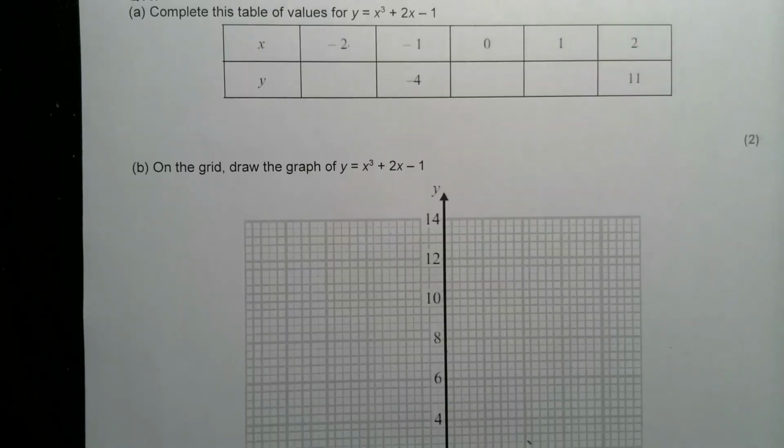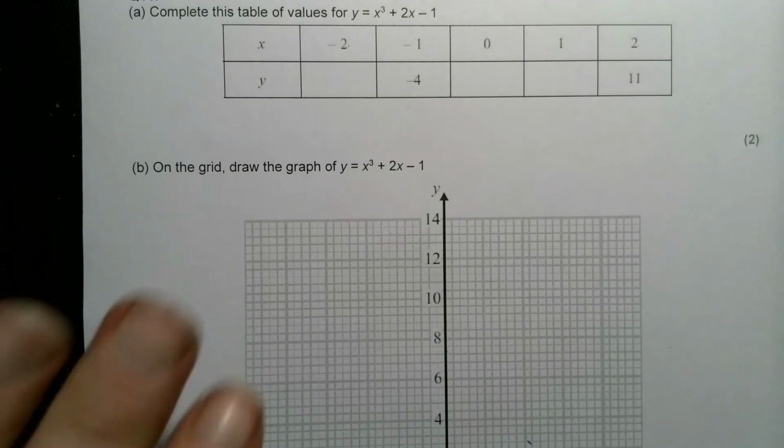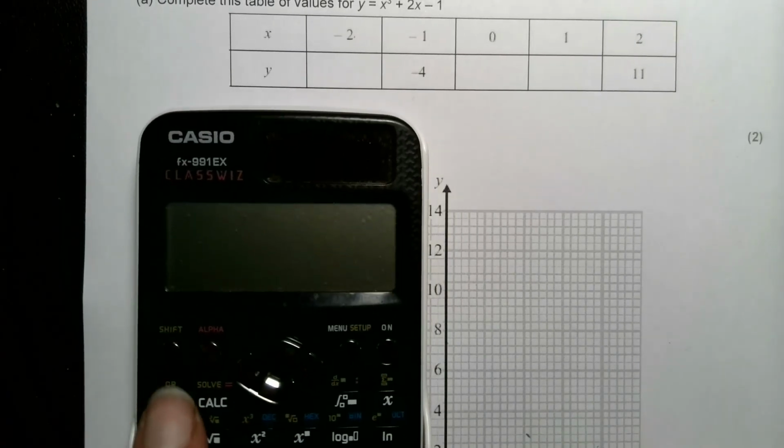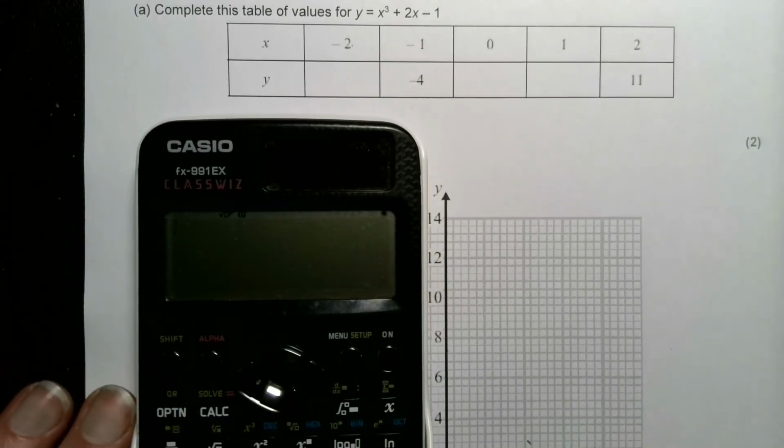Okay, final question. So we're going to complete this table of values, and then we're going to plot the graph from those values there. You've got a calculator. The easiest thing to do is to use the calculator. Turn it on, and you want the table function.